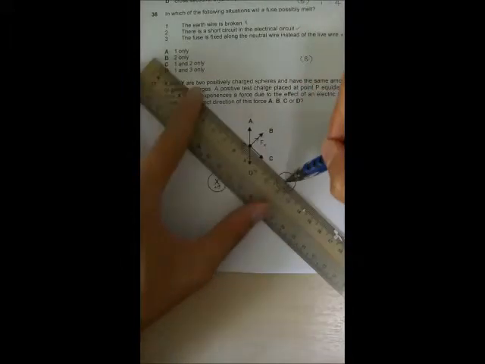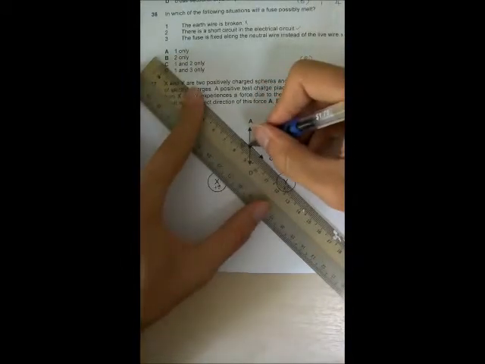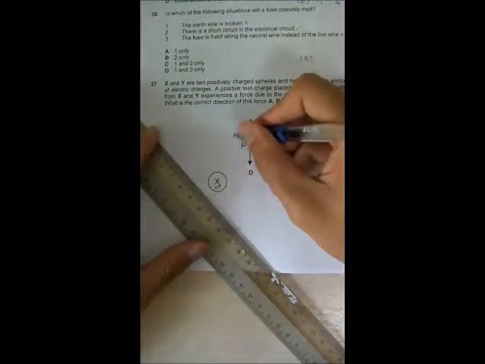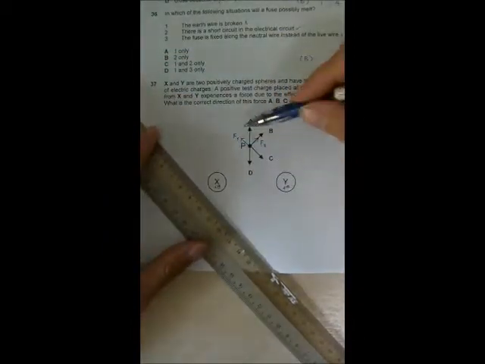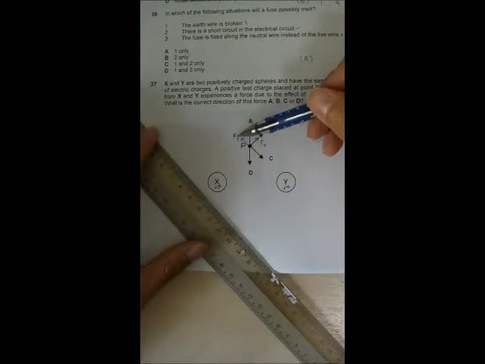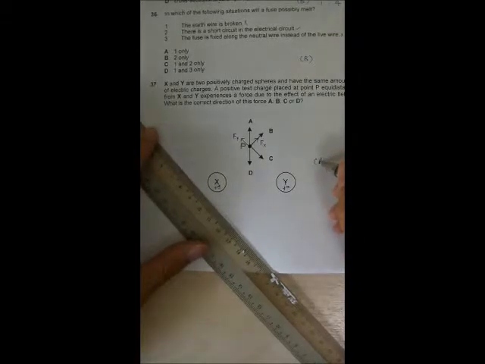And when we look at this positive charge with Y, there will be a repelling force from Y as well. So when you combine the force from Y with the force from X, you will get a net force upward. So this is your answer, A.